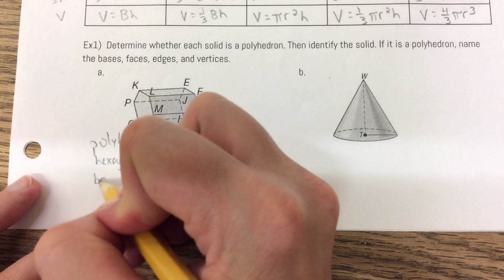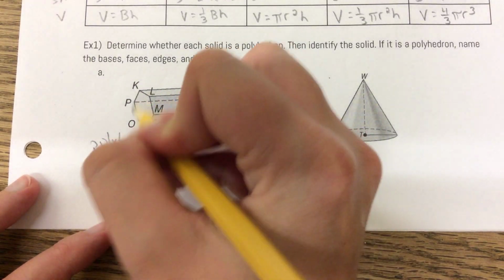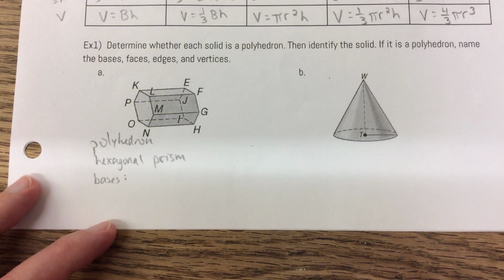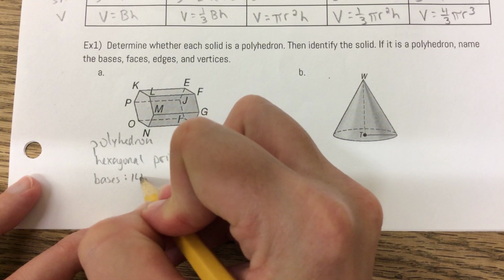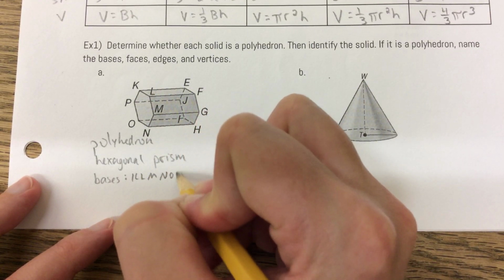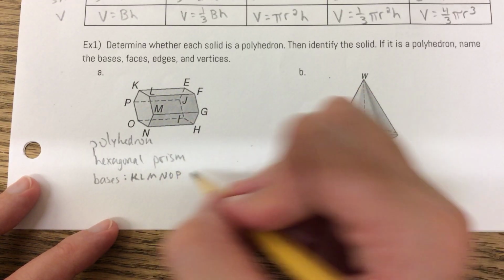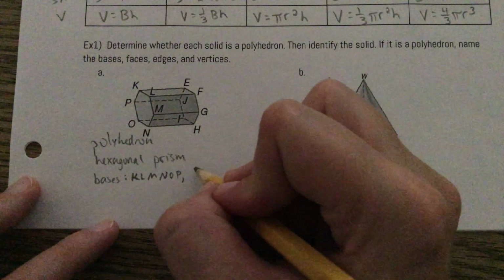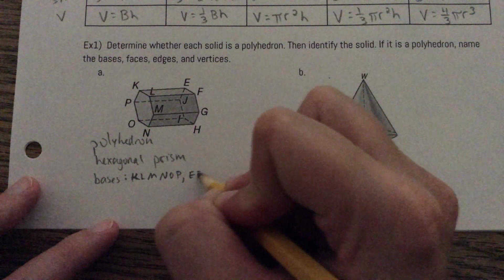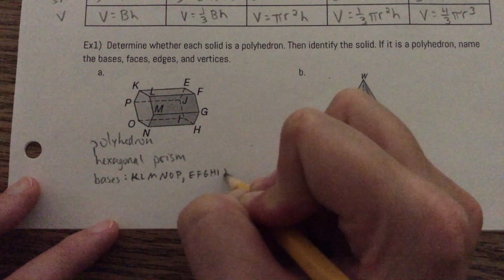So for bases, we have 2 of them. The bases are the 2 that are shaped like the hexagons. So that's going to be KLMNOP is one of them. And the other one is EFGHIJ.